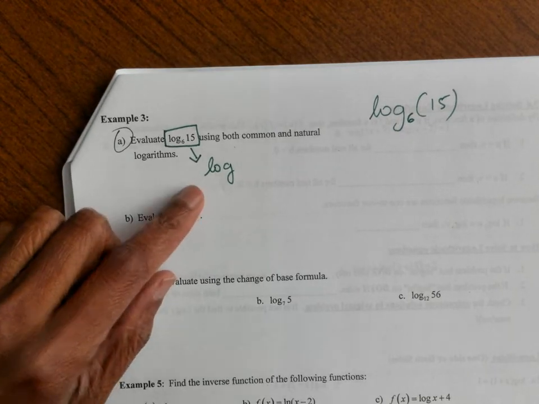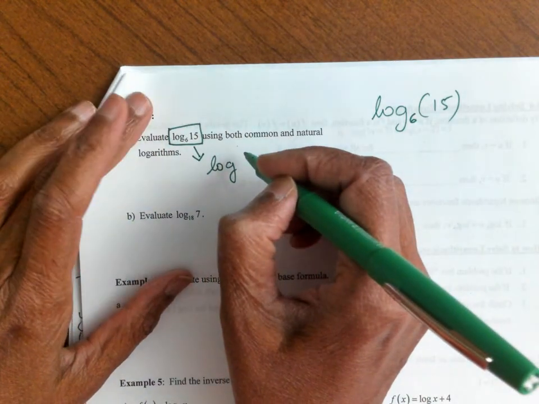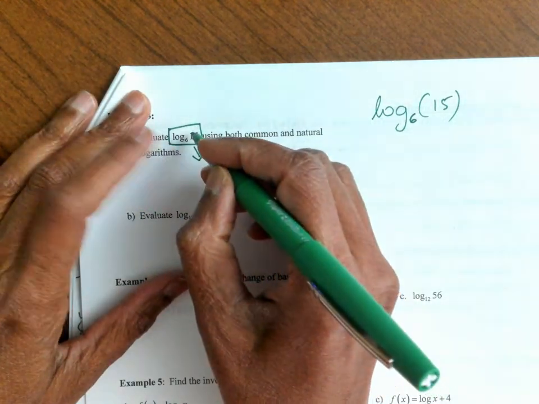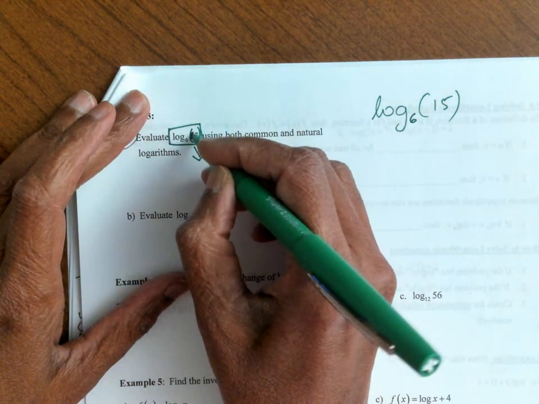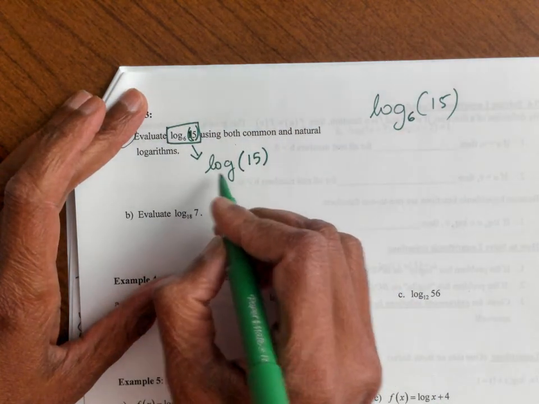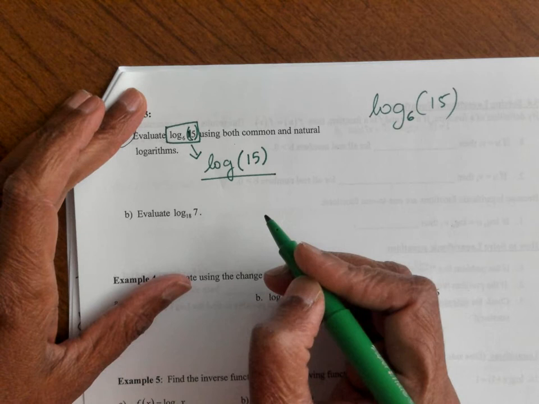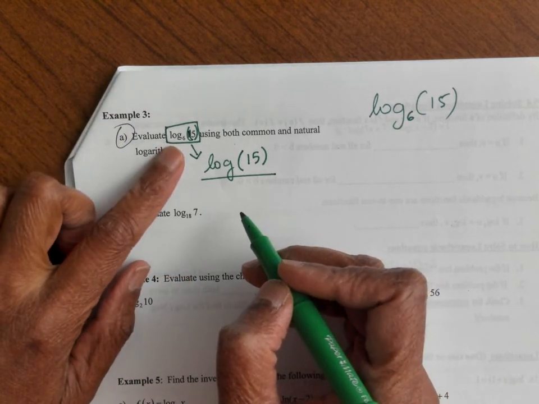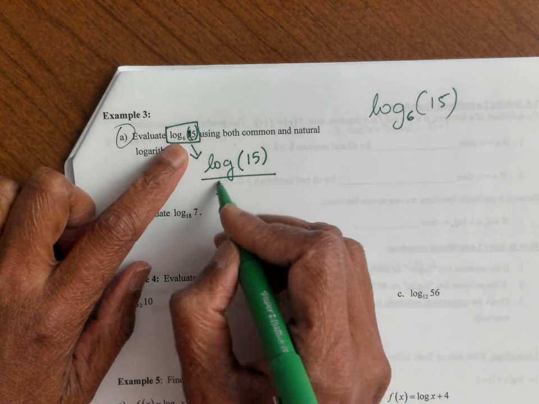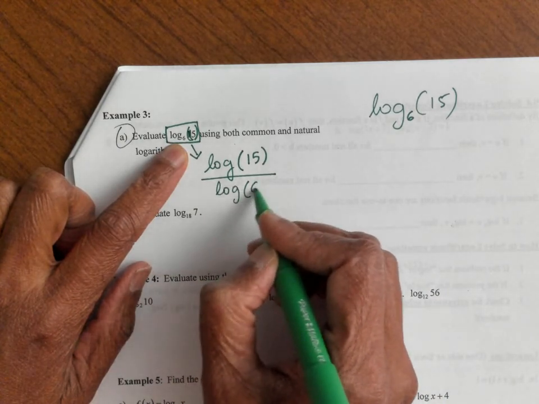You can use log or ln, and I'll show you both formulas. It has a numerator and a denominator. The numerator will contain just the input, divided by the denominator. I tell my students that one of the easy ways to remember is the base comes at the bottom, right? So the denominator will contain just the base.